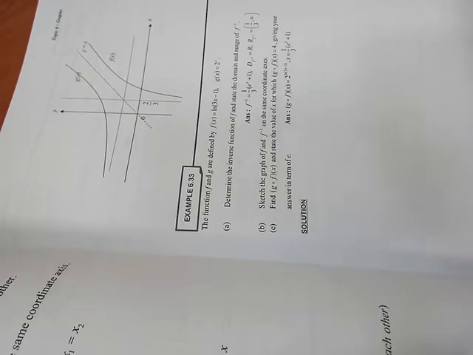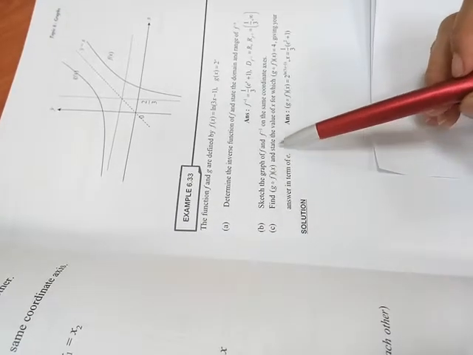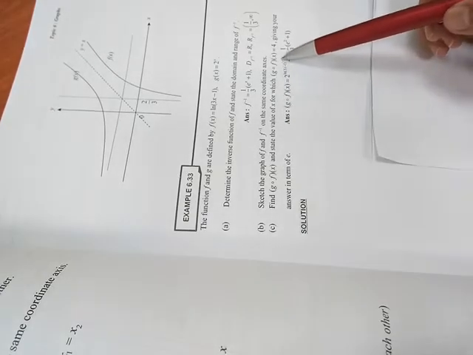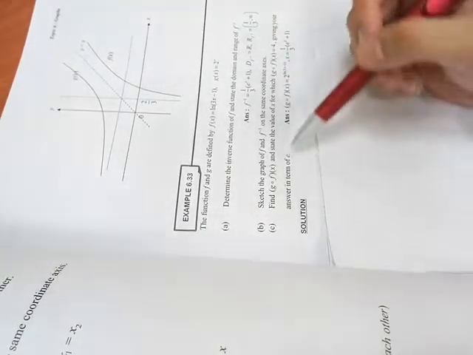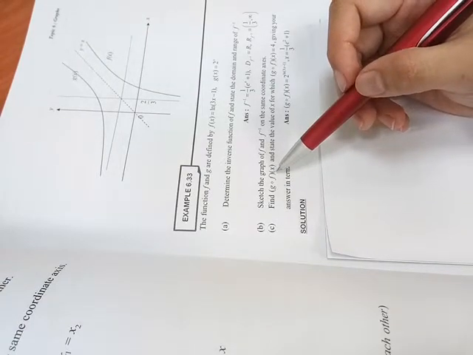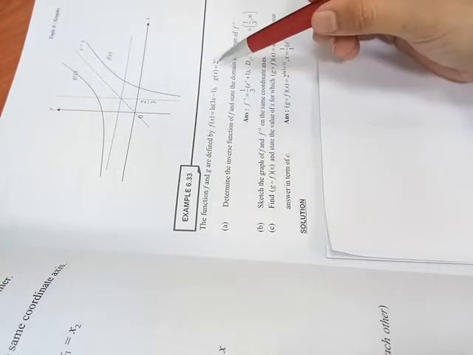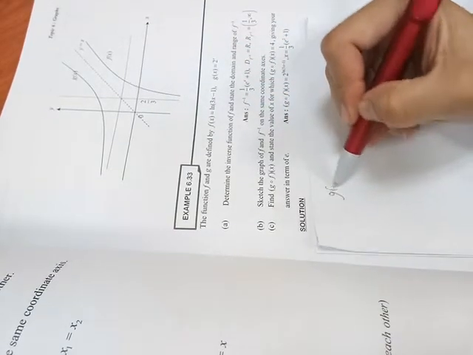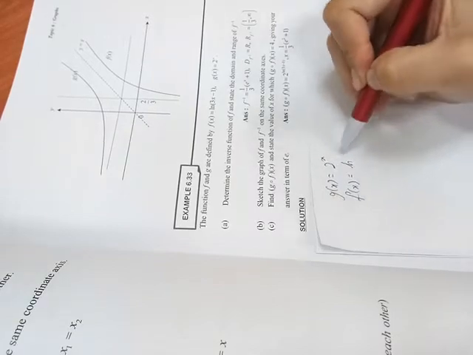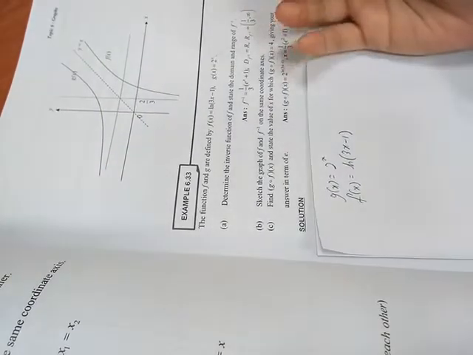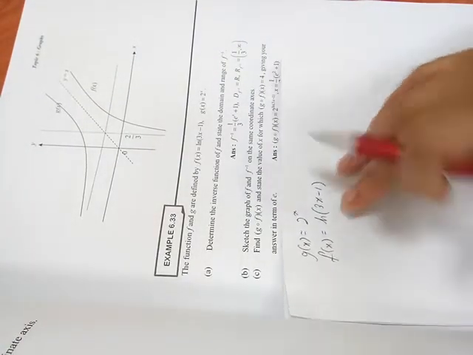Then part C: find g o f and state the value of x for which g o f(x) equals 4, giving your answer in terms of e. This is simple because g o f is the composite function. You substitute the f(x) function into the g(x) function. So the g(x) function is 2 to the power of x, while the f(x) function is ln(3x - 1). I just write the two functions first so that it's easier for us to refer.